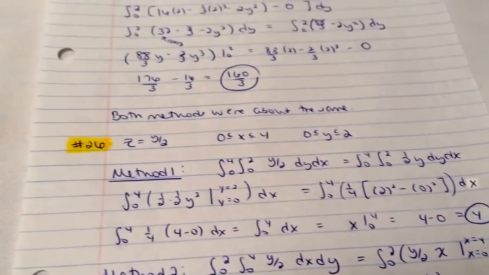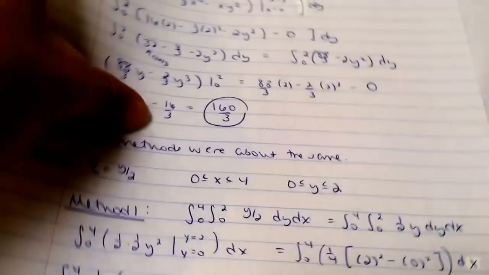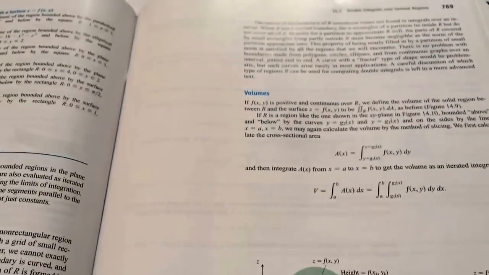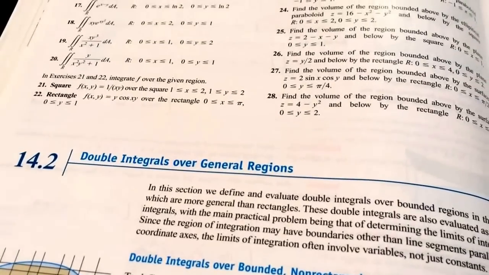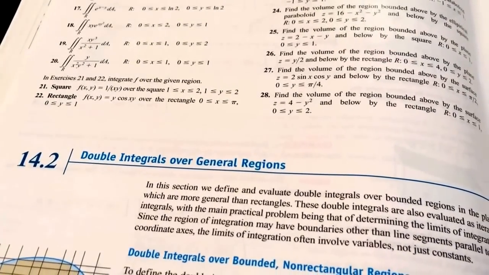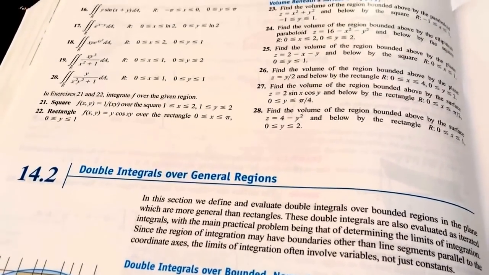All right, so that is all from 14.1. 14.1, again, is just the introduction to double integrals. And so notice in 14.2, which is what we're going to do next, it's double integrals over general regions, so they don't have to be rectangles anymore. So it gets a little bit more complicated, and then we go to polar stuff, then we go to cylindrical stuff. So a lot more to go.